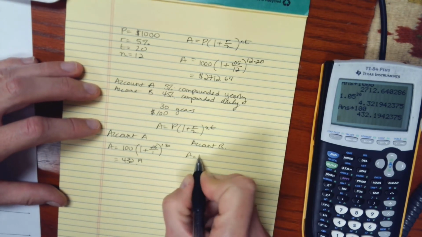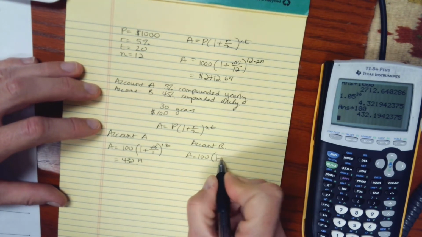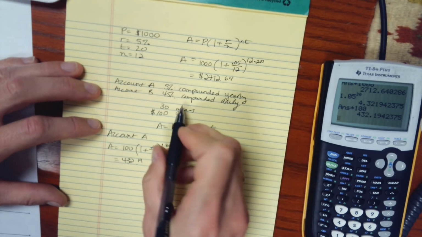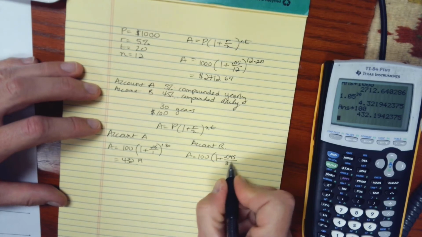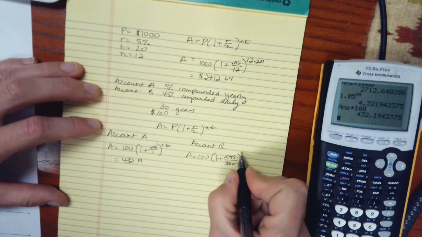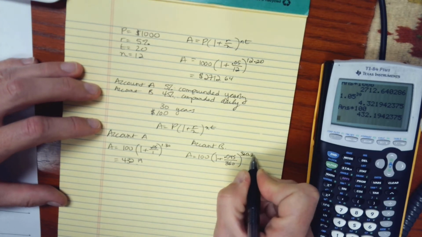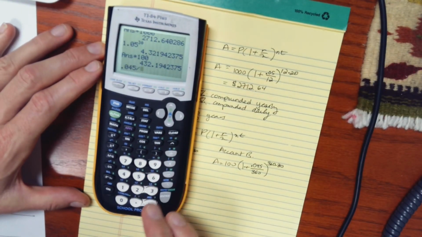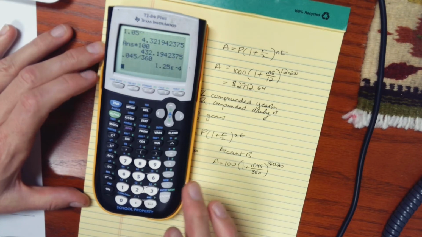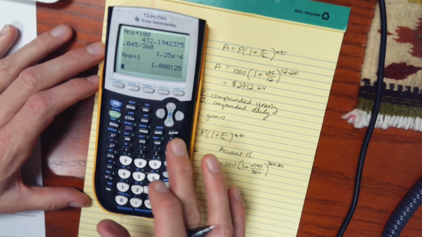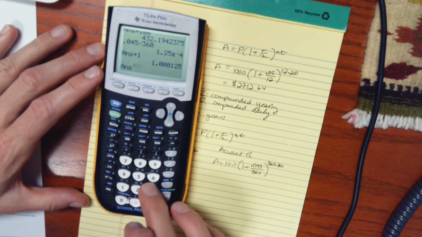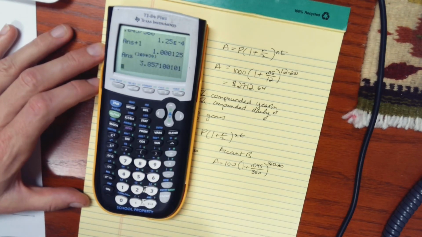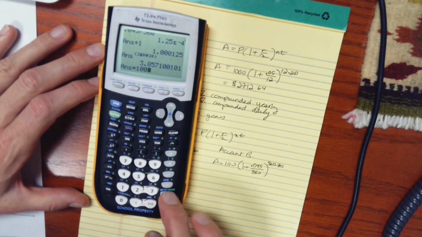let's see, I'll still start with my $100, and I'm just going to earn 0.045, but it's compounding daily. We're going to use 360 here, and then that's going to be 360 times 30. So 0.045 divided by 360 plus 1 raised to the power of 360 times 30 and multiplied by 100.